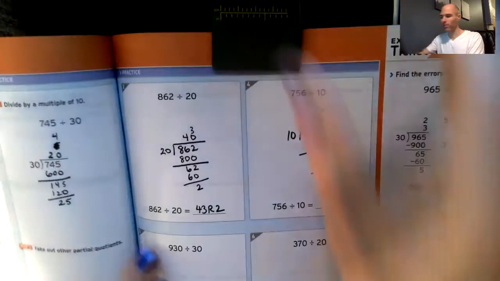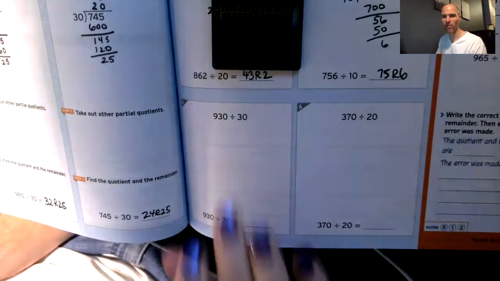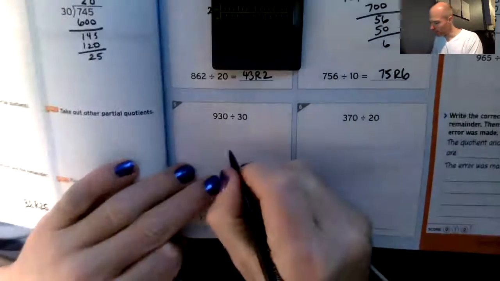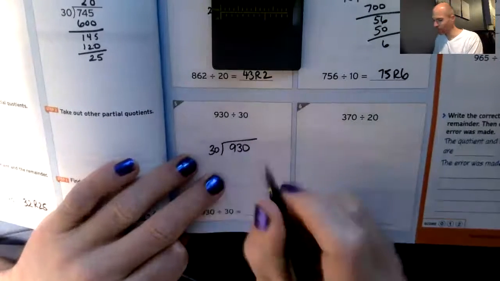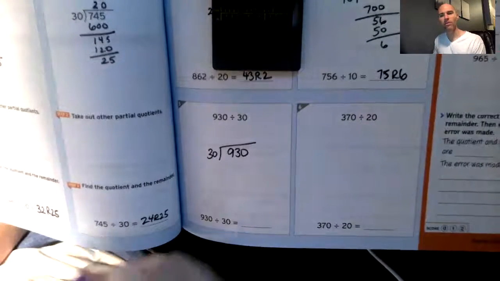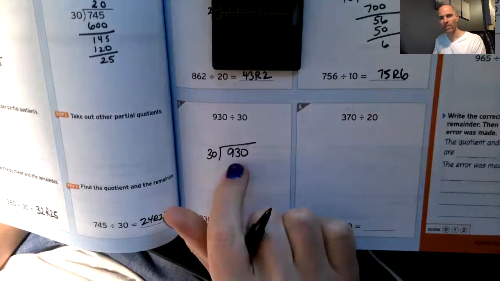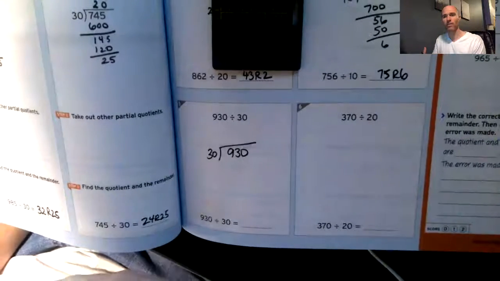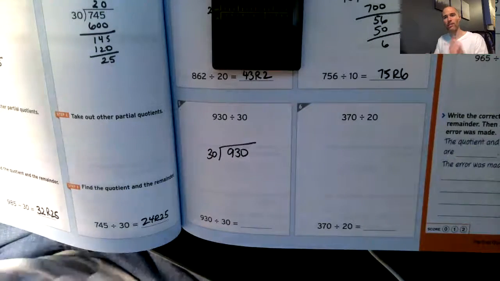We got a 30 and a 20 still to do. Ooh, I can tell right off the bat that this one's going to come out with no remainder, though. If you did this one and got no remainder, great job. So 930 divided by 30. So let's first check on how many times 30 can go into 93. Well, we've already seen a couple times in this lesson that 30 does go into 90, and it's 3 times, right? 30, 60, 90.